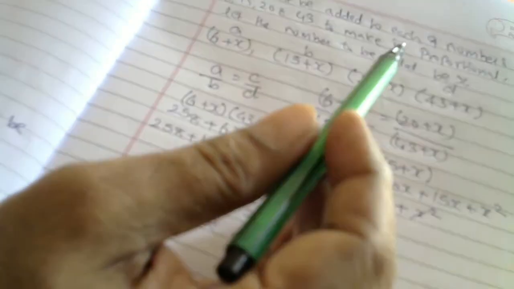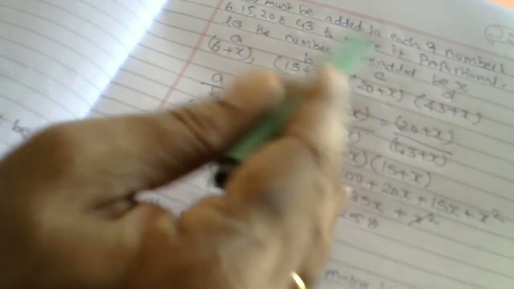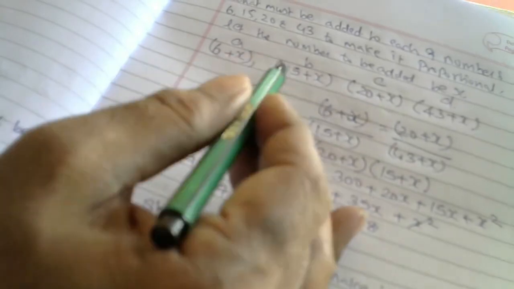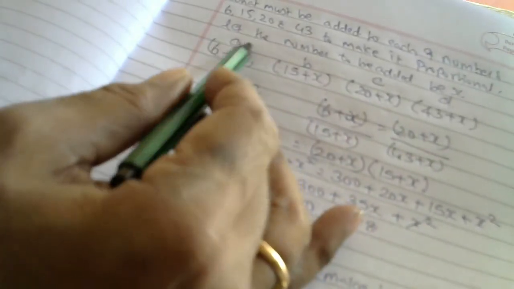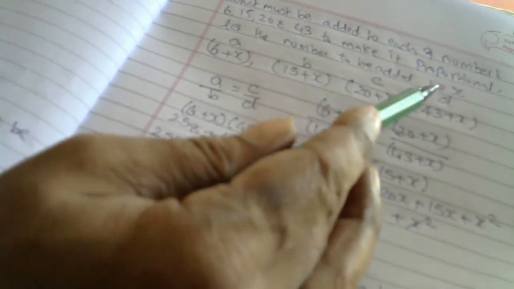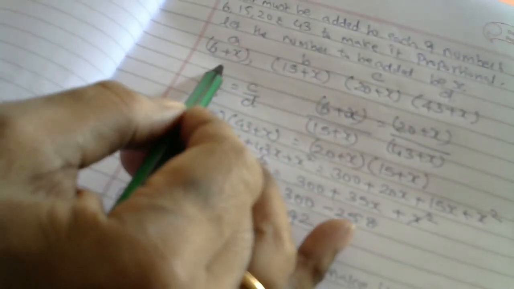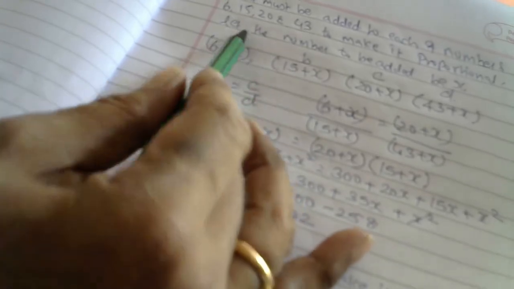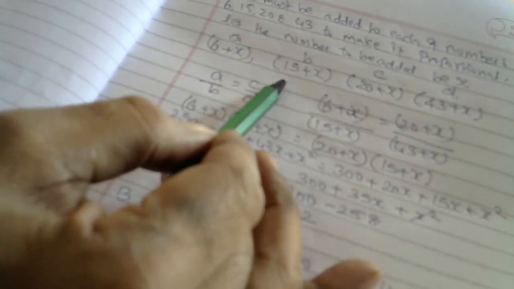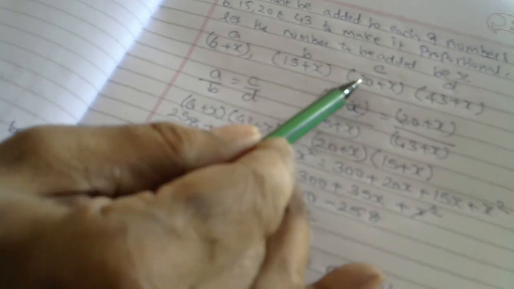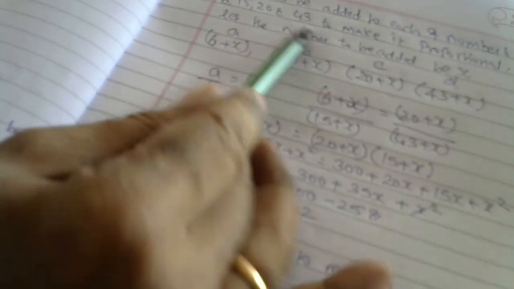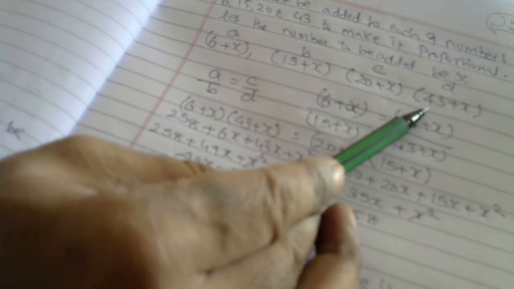Now same thing, same variety of problem. Now they can also ask what number to be added to make it into a continuous proportion, or to make it proportional. Now we need to say, let the number to be added be x. Now I know this is 6, I need to add this, 6 plus x, because this is not in proportion. So add this, 15 plus x, this is c, add 20 plus x, and the last one 43 plus x.